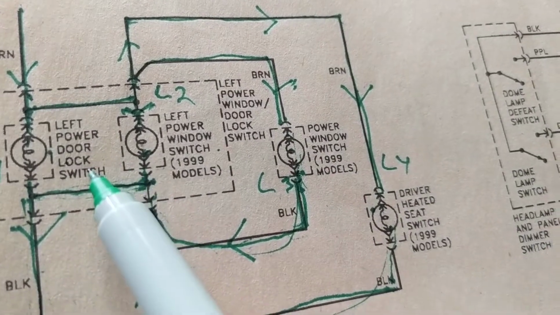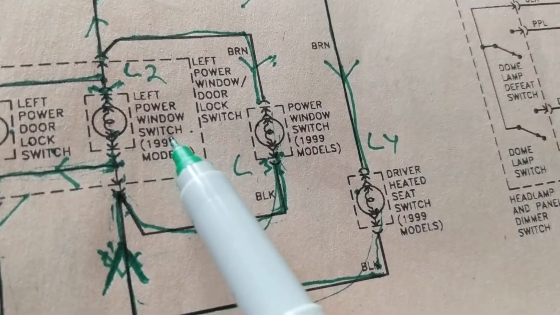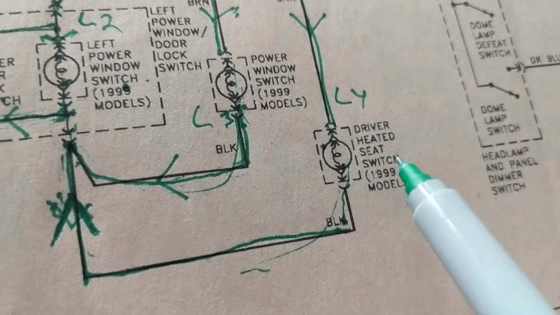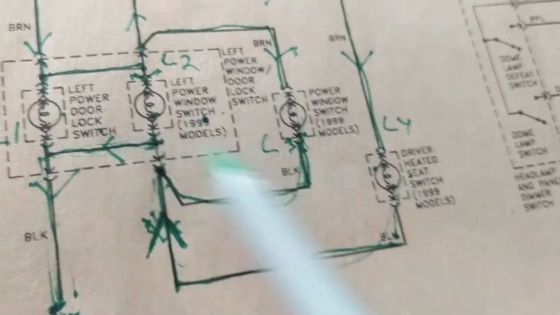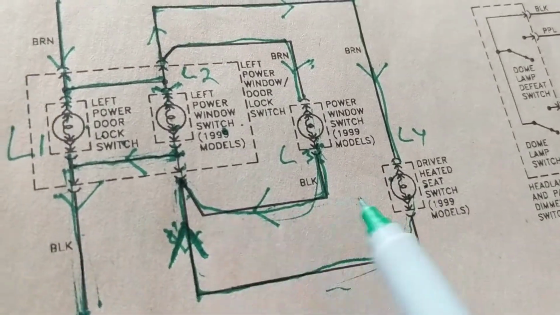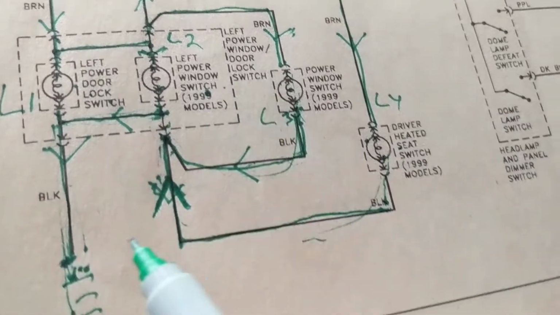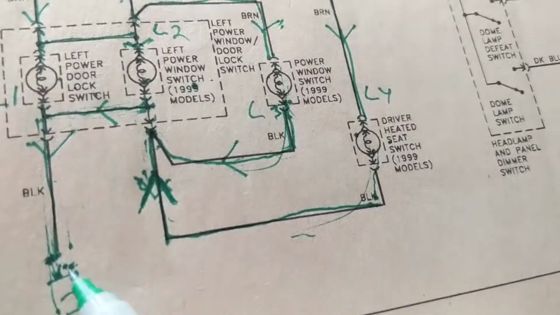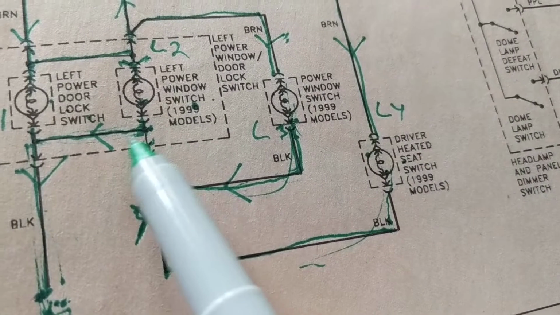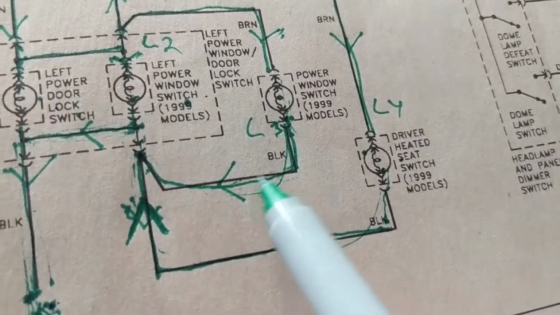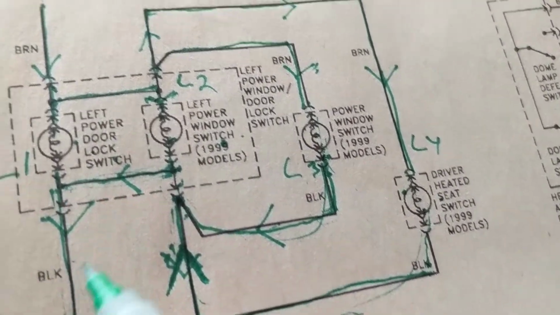Whether I press the lock switch for the door, for the window, for the left, for the right, for the heated seats, I press everything. I don't see any of these lit. What can knock out all of these? If you said a bad ground, you're correct, because this is common to all of them. All of them have to answer to him. They have to come back and current flows back to him.